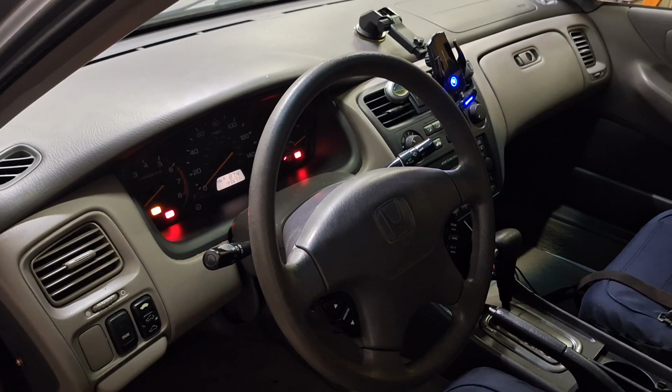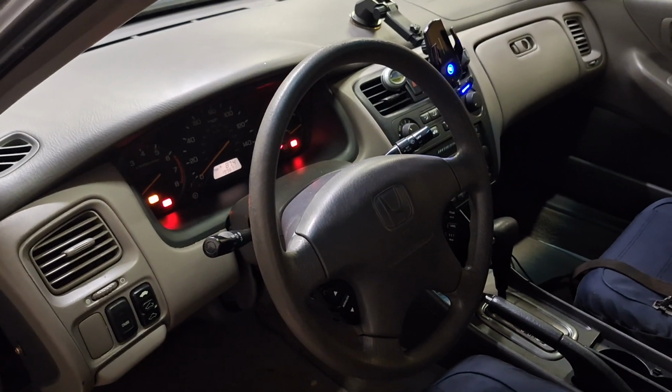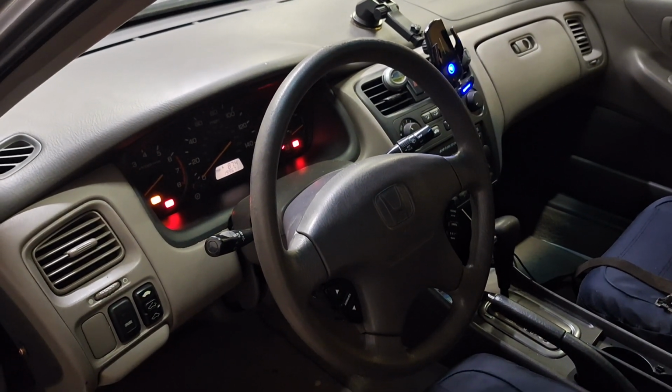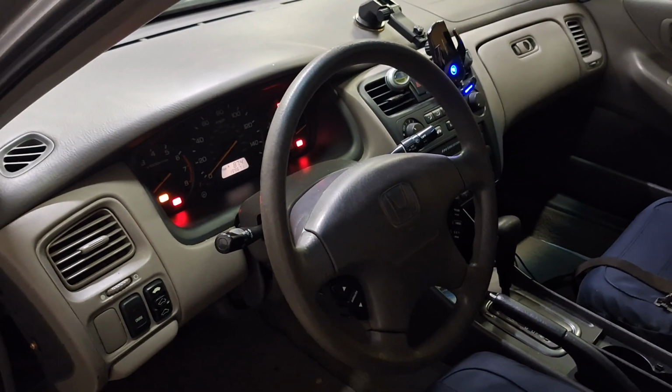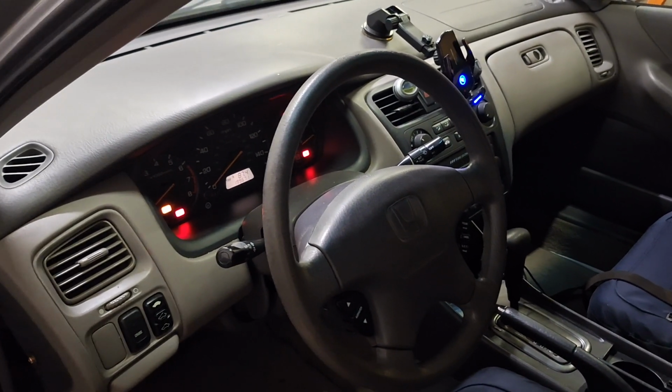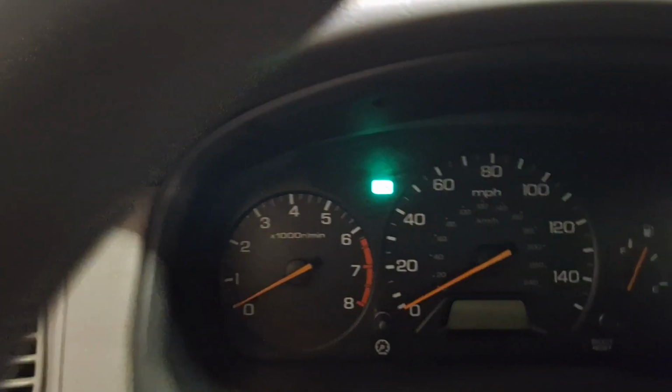2002 Honda Accord. Customer complaint is vehicle is failing to pick up, meaning he's accelerating but the car is not picking up. He brought it to me. Check engine light is on, and let's just see if we can. This is what I noticed.